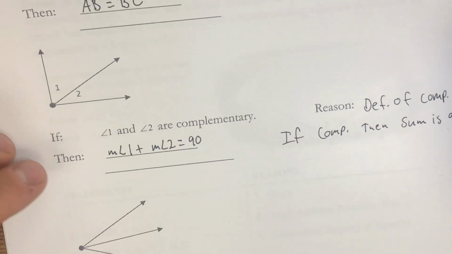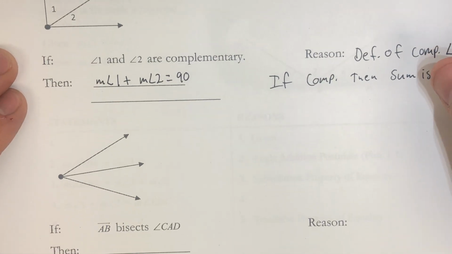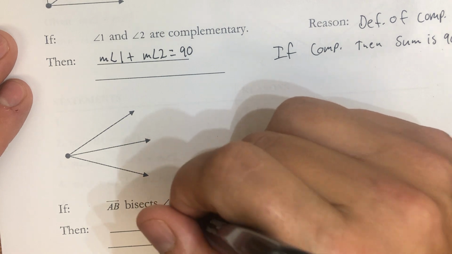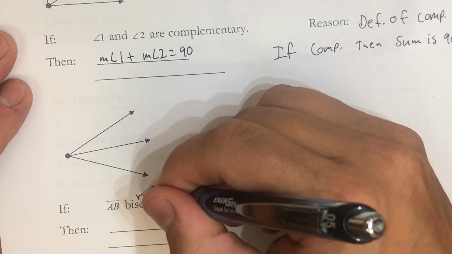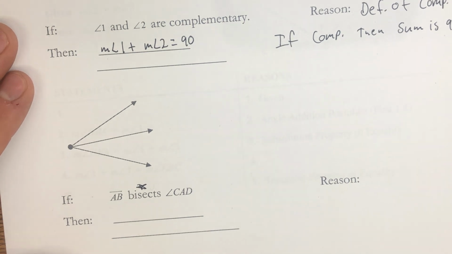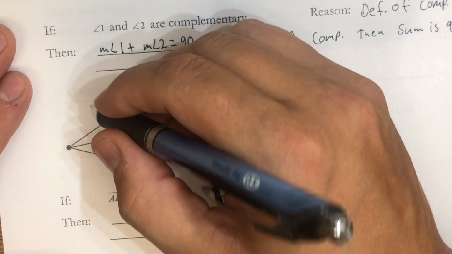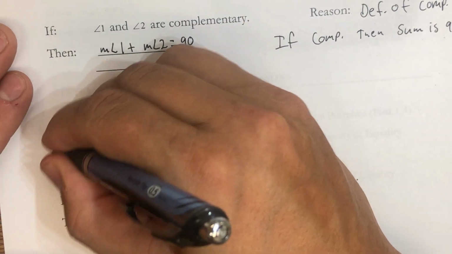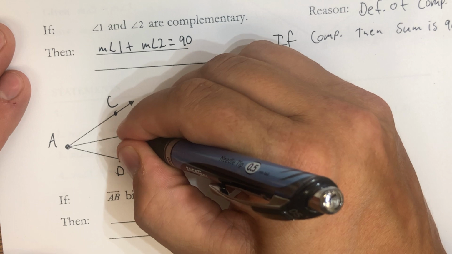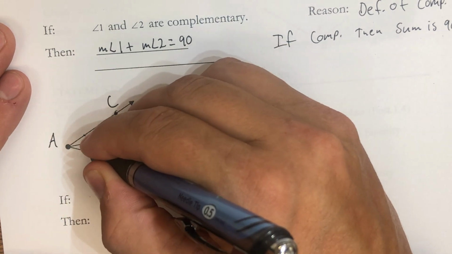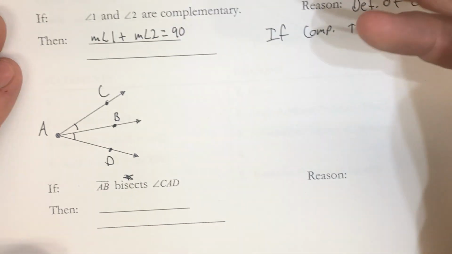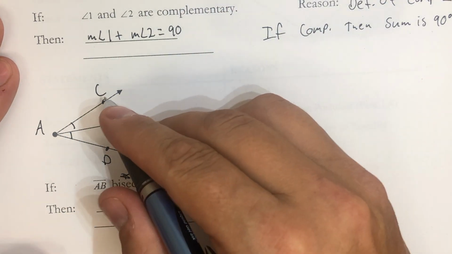This is a big one. And this diagram's not fully drawn for a purpose. It says ray AB bisects angle CAD. So that key word, bisects, coming up again. If an angle is bisected, it's cut in half. So I need to actually take this information and draw it out in the picture. The whole angle is CAD, and A to B is what is bisecting it. So that means these two little angles are congruent. If it's cut in half, they have to be equal. So I'm going to list the two congruent angles.